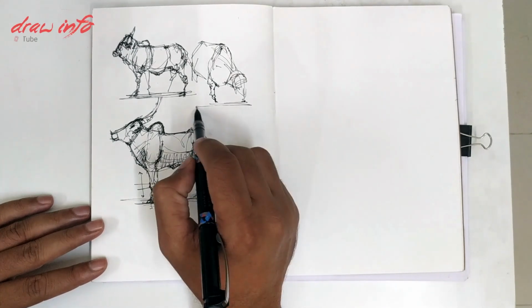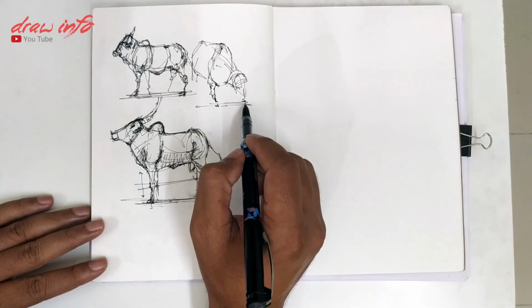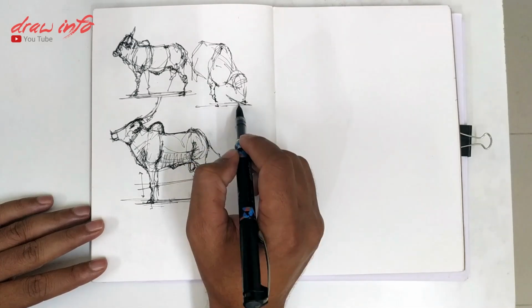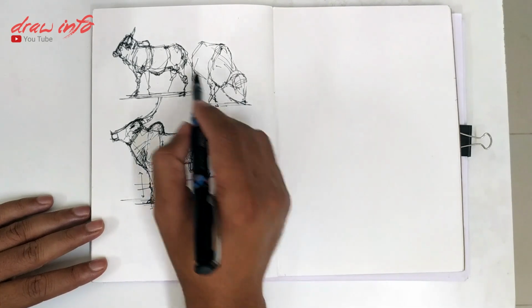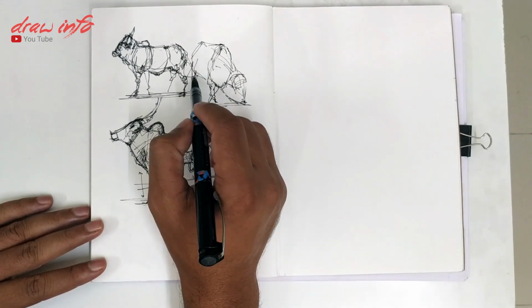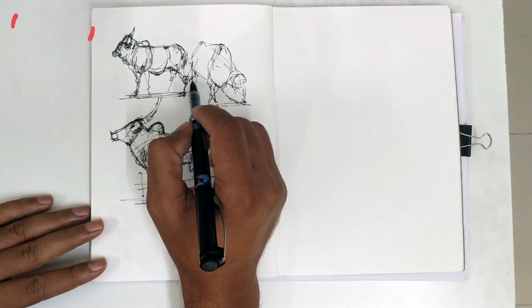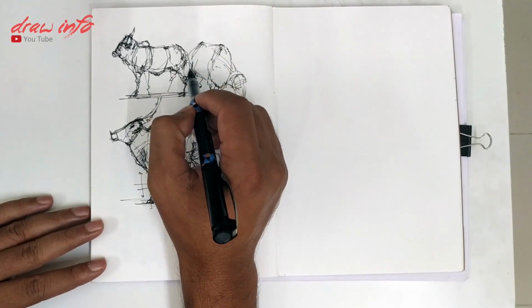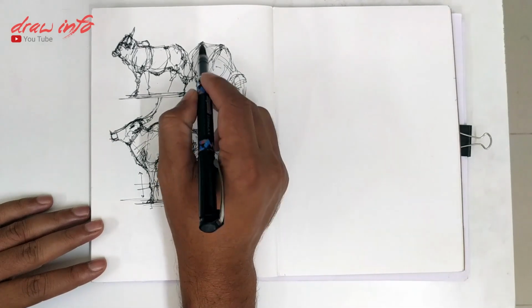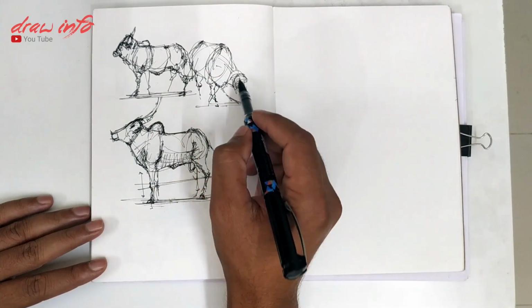So you can see, I want to just get the perspective lines over here. I'm adding a few lines over here, which will give more perspective, and it will give the exact three-dimensional look to our sketch. And see, this is the round shape which I'm playing with.